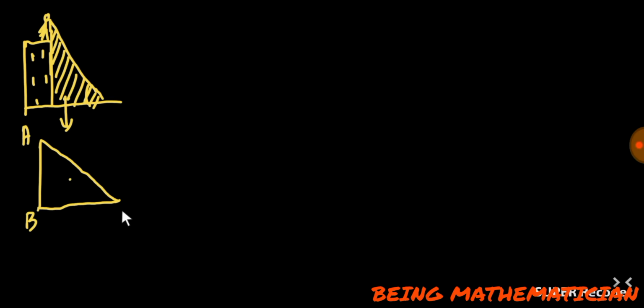This is a right angle triangle in both cases. So we name the triangle ABC, and this angle is theta, which is the angle of elevation. Let's see the important tricks to solve the problems.